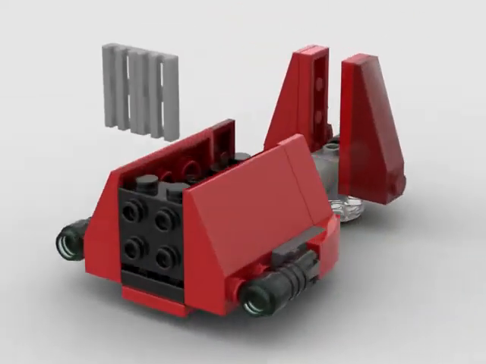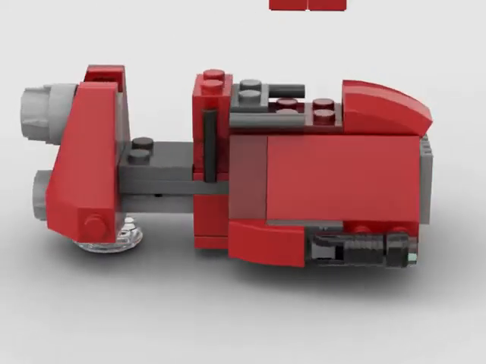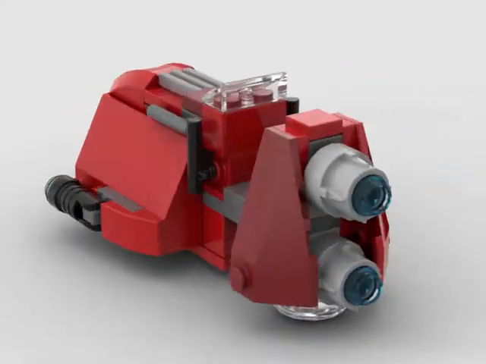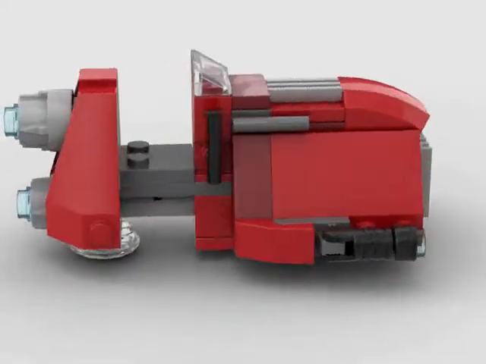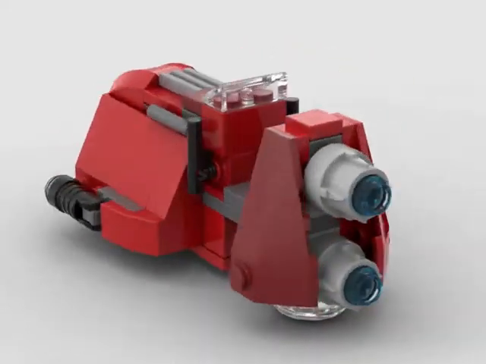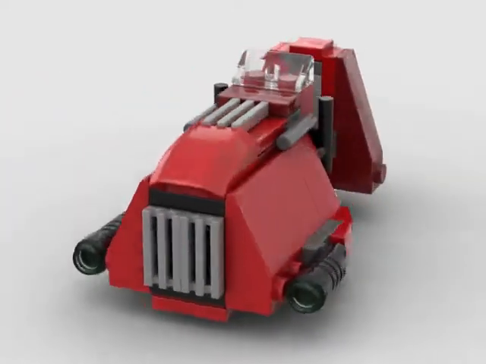Next is a speeder I made for this faction. Just a little small speeder, kind of based off of the Imperial speeder, with the triangular shape or the wedge shape and the grill in the front. But yeah, this one I'm also kind of proud of. It's very simple, but at the same time, kind of cool.